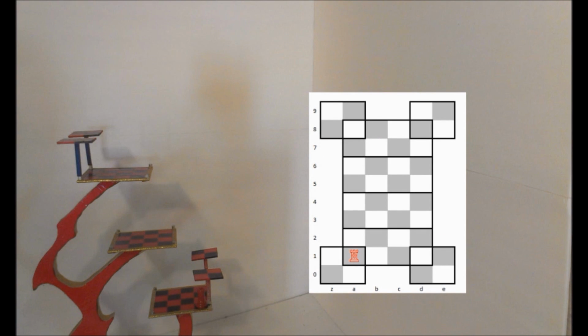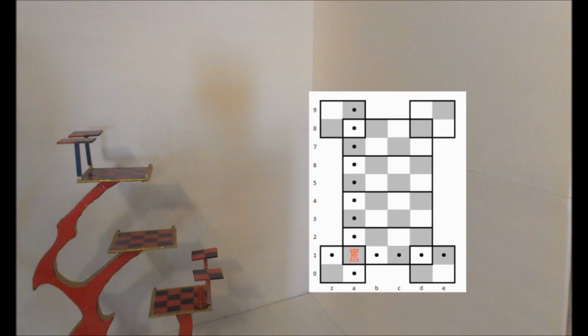The rook. The rook may move to any square along the file or the rank on which it stands.